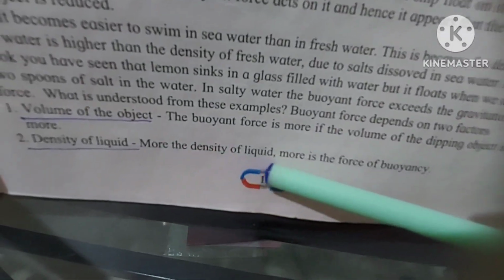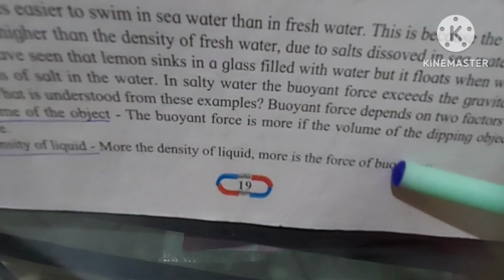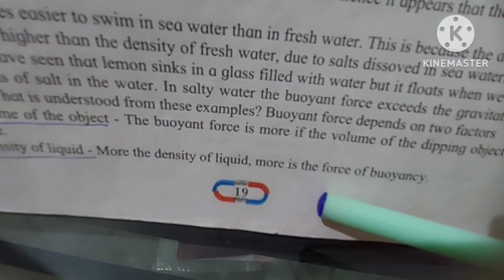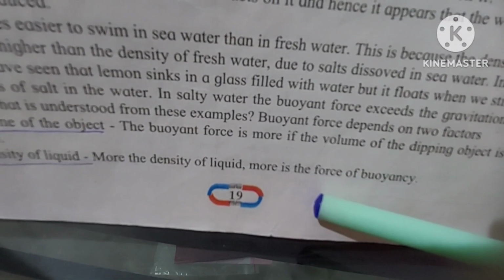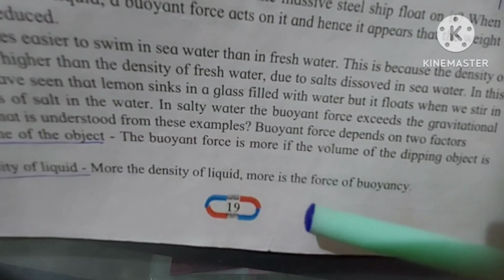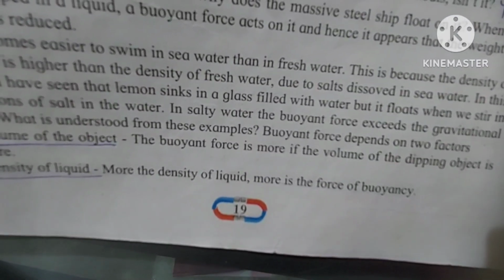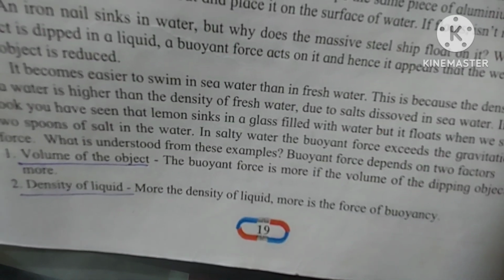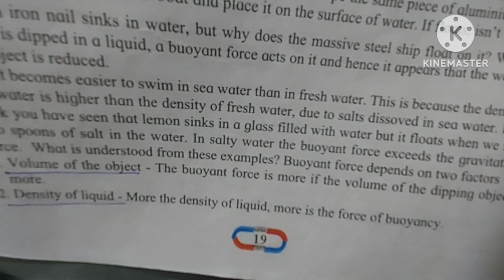More the density of liquid, more is the effect of buoyancy. Now what we did, we took a lemon first and put it in the plain water. The plain water has lesser density than that of the lemon. That is why the lemon sank inside water. Now when we added salt inside water, the density of water increased. Now the density of water is more and the density of lemon is less. That is why the lemon floats on the water.